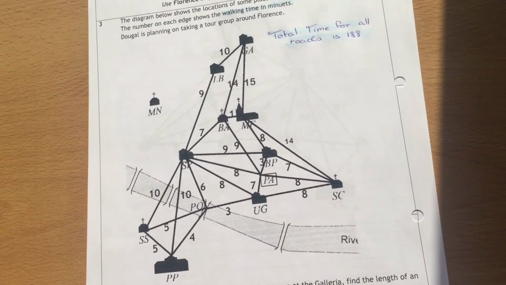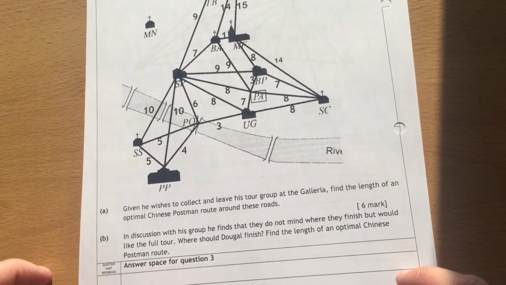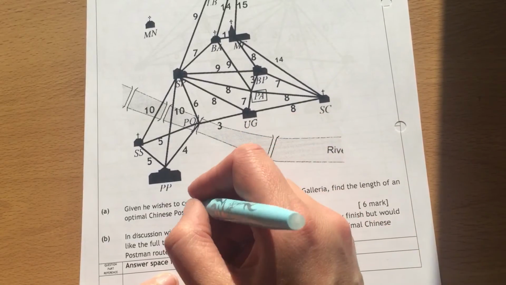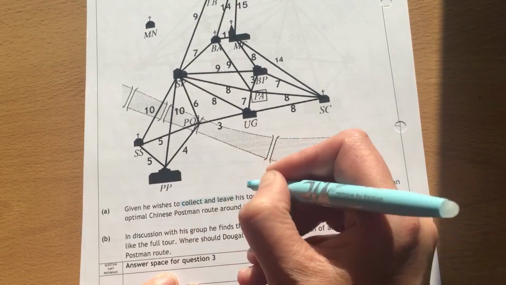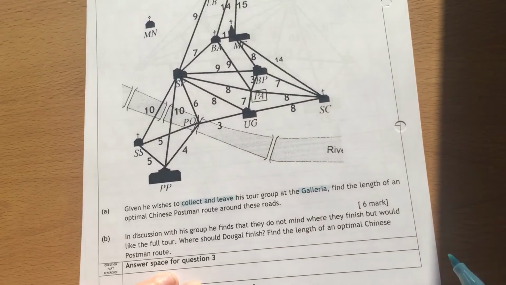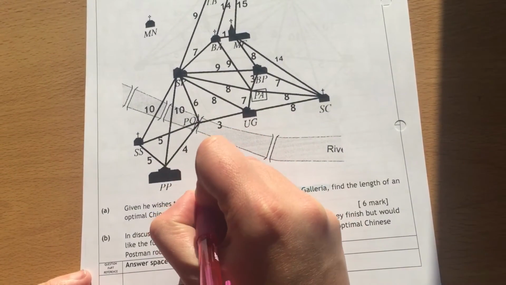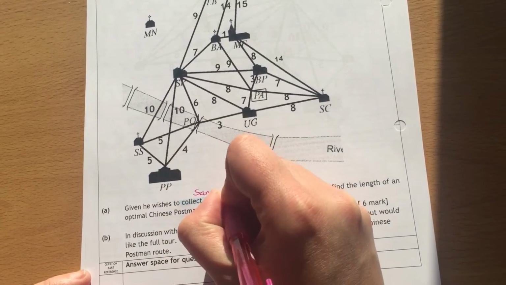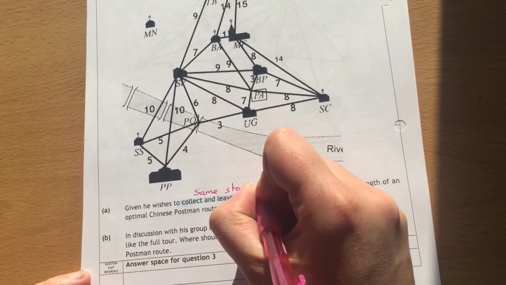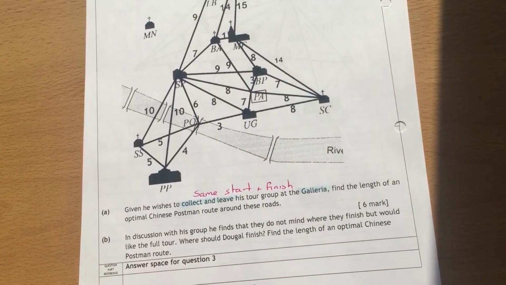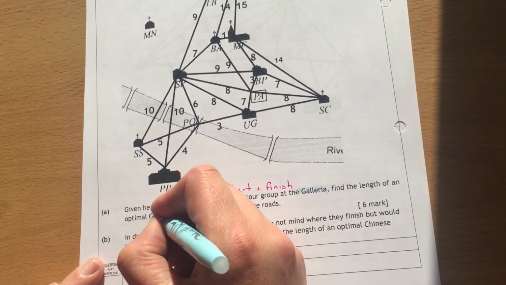So, questions. He wants to collect and leave at one place. So this is a situation of start and finish at the same point. So that's the same start and finish. And what we are doing is a Chinese postman.